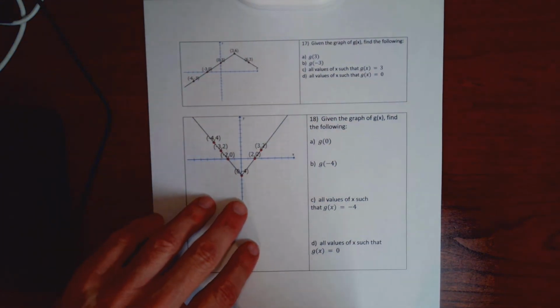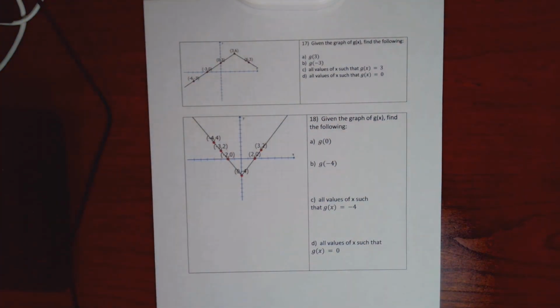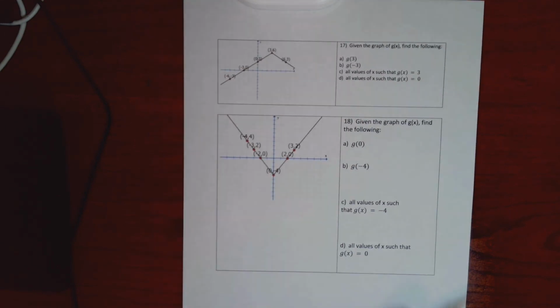So here, I've connected the points. Notice I don't ask you to find the domain and range, because when the points are connected, you can't just list the x's to find the domain, and you can't list the y's to find the range, because there's infinitely many points when the points are connected. But I still can answer the function notation.